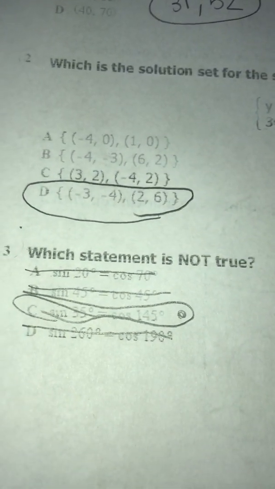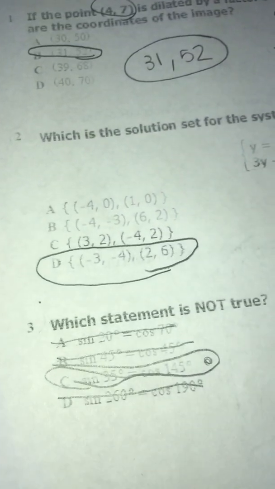Sine of 35 degrees equals cosine of 145 degrees. That's the statement that's not true.